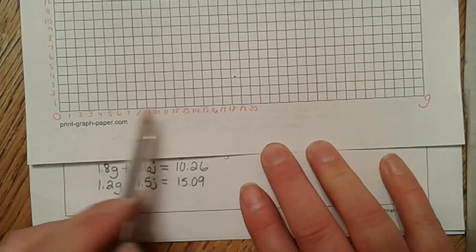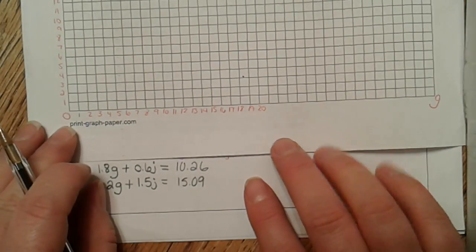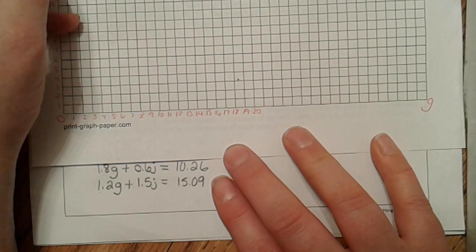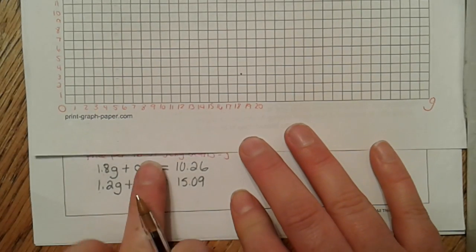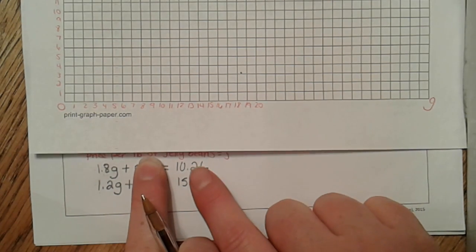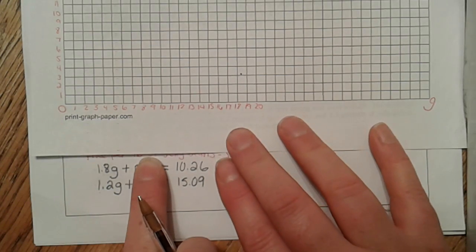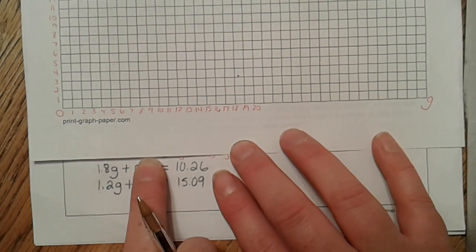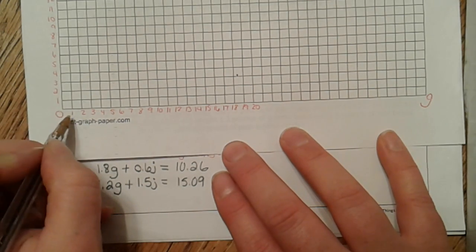If the gummy bears are totally free, and they are at 0, then my jelly beans are going to be $17.10, which is just right up there. Now, if my jelly beans were completely free and all I'm paying for is the gummy bears, then I would get $10.26 divided by 1.8, and that's going to tell me that it was about $5.70 for each pound of gummy bears.